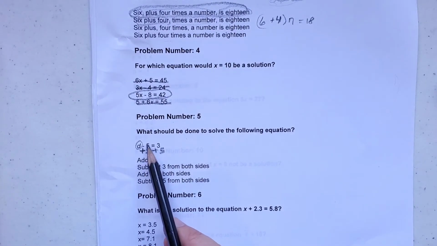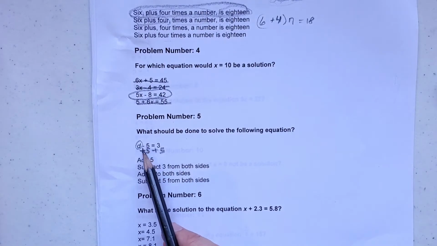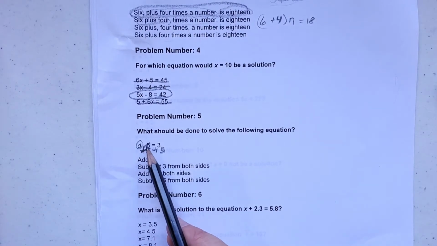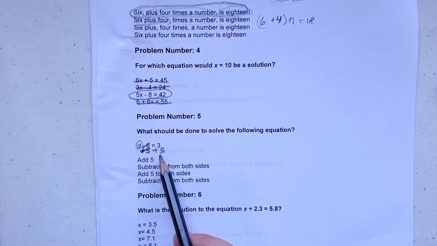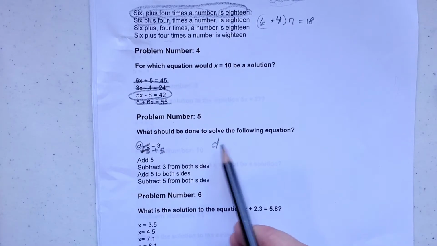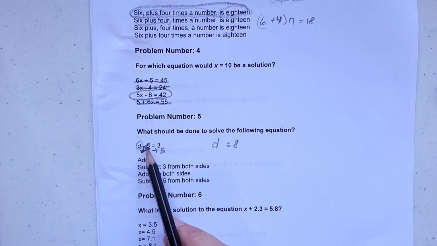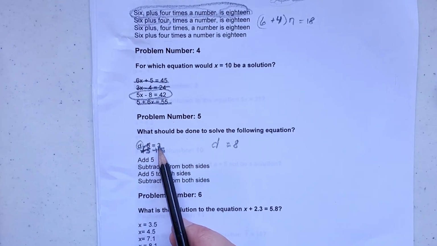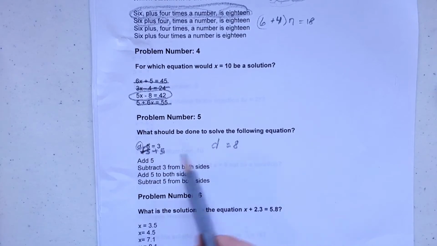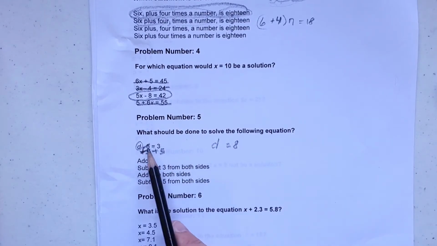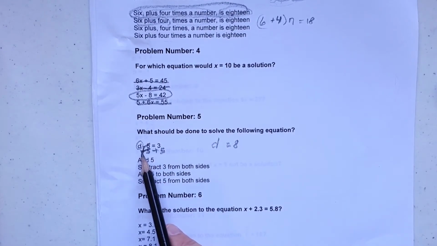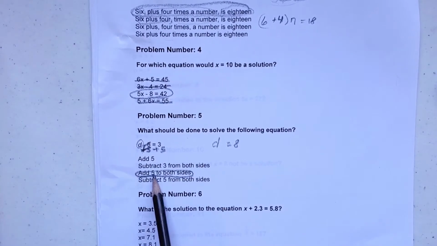Okay? 5 minus 5, or negative 5 plus 5, either way is the same thing, is 0. 3 plus 5 is 8. So your problem would say d equals 8. 8 minus 5 is 3. Yes, 8 minus 5 is 3. So to solve this equation, you must do the opposite of subtract, add, and you must do it to both sides.